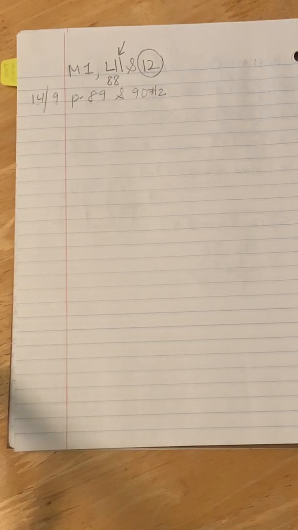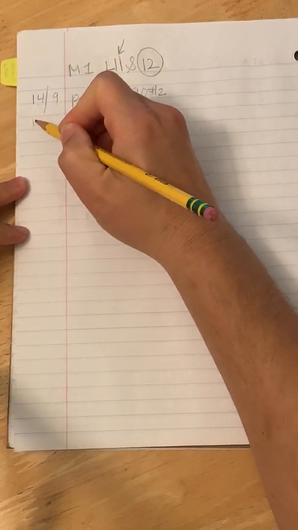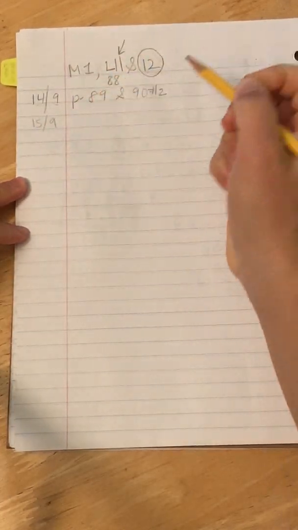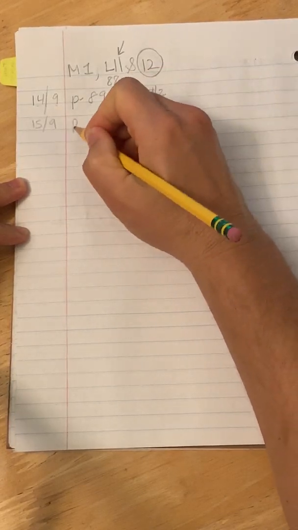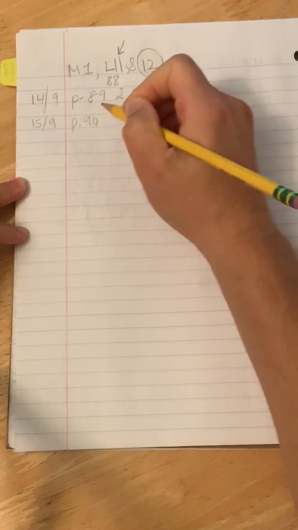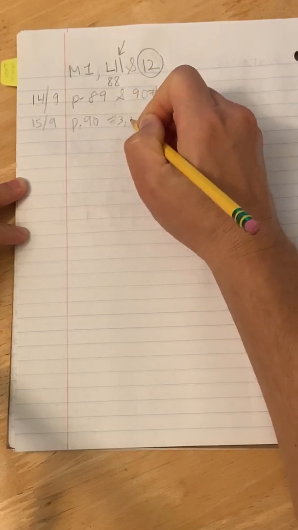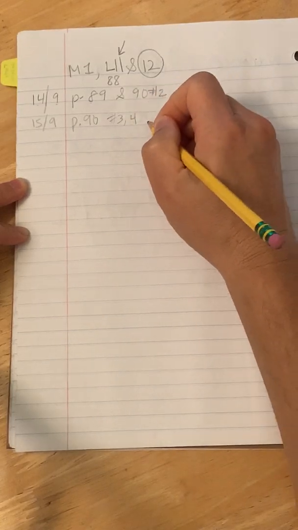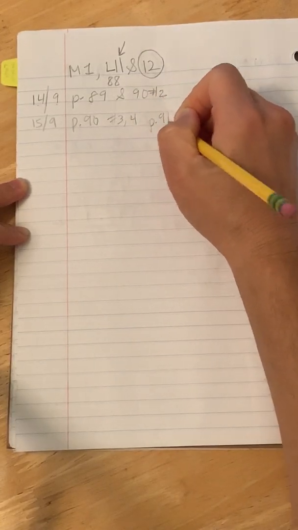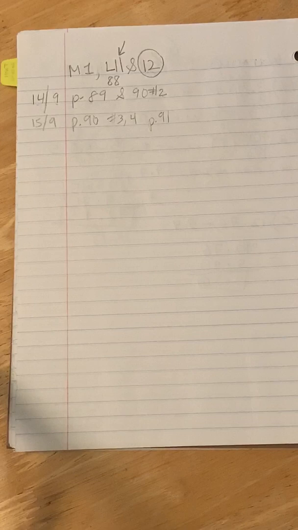Hello students, we are back to finish lesson 12 today. So today is the 15th of November, and yesterday we did number 2 on page 90, so we're going to start again on page 90 with number 3 and 4. They are word problems. I will do them with you, and then you're going to do page 91 all by yourself, which is an easy review from yesterday.